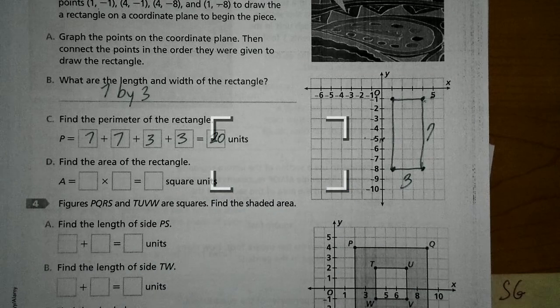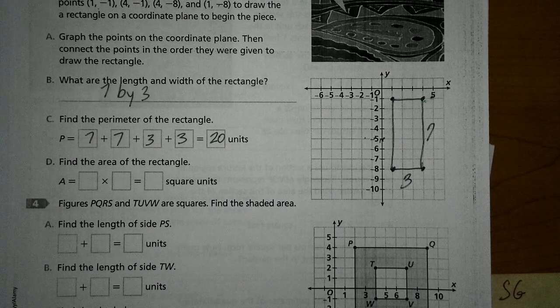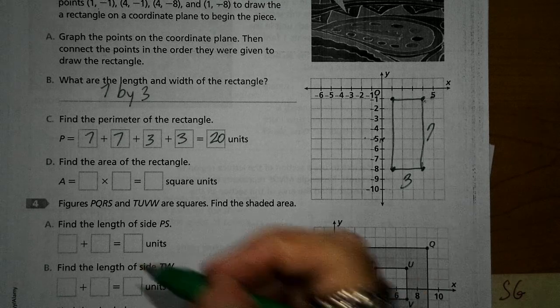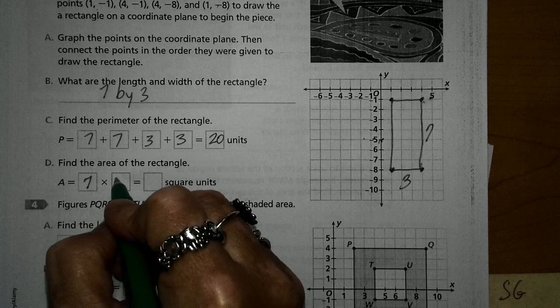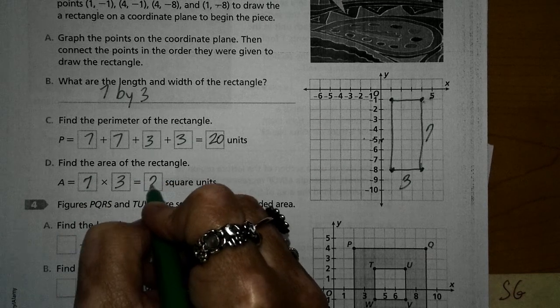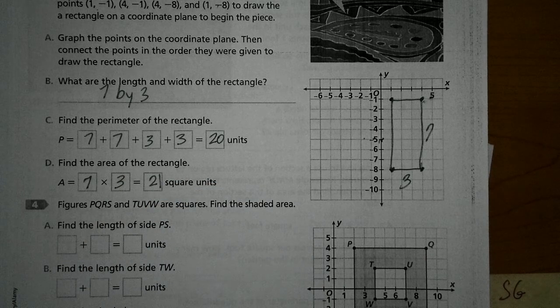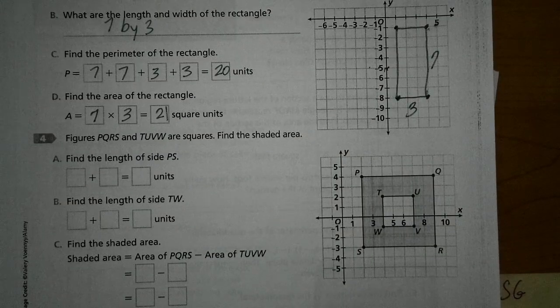Okay. So how would I find area? You do 3 times 7 or 7 times 3 to get 21. Yep. 21. All right, let's look at number 4.